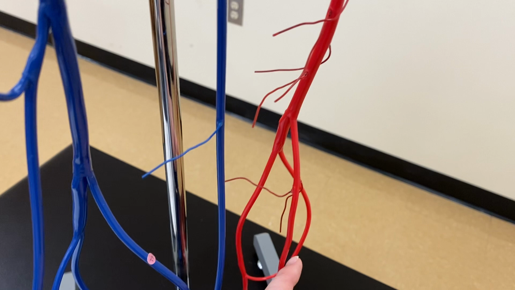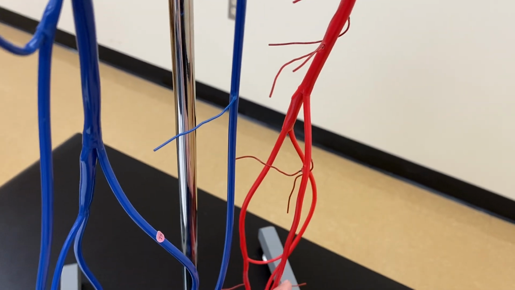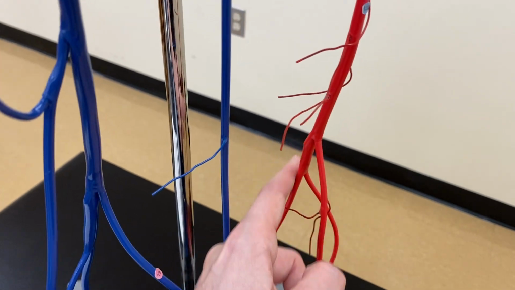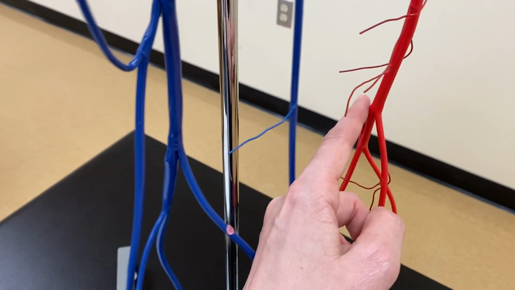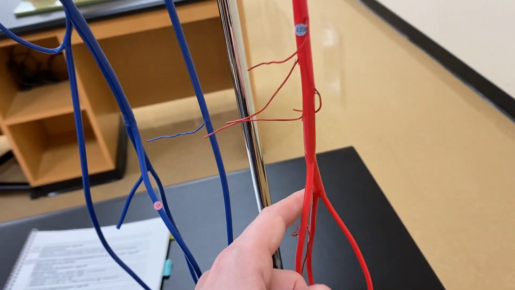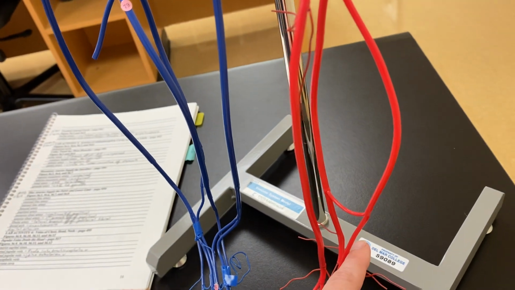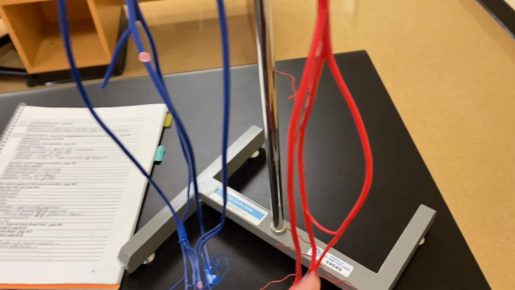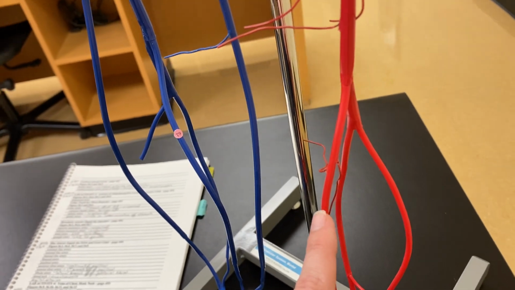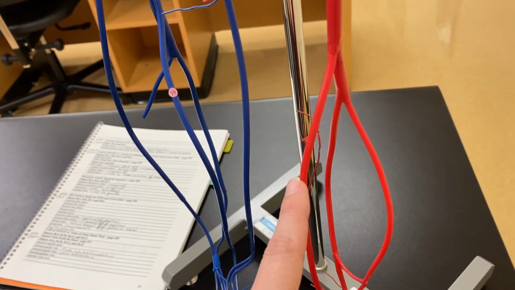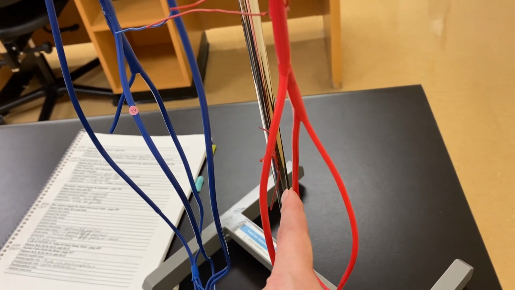So this anterior branch goes in front of the tibia. So this is the anterior tibial artery. And this branch behind it is the posterior tibial artery because it goes behind the tibia. Now branching laterally off the posterior tibial is the fibular artery. So let's review how to spell tibia here. Tibia is T-I-B-I-A. So tibial is T-I-B-I-A-L, tibial artery, anterior tibial, posterior tibial.